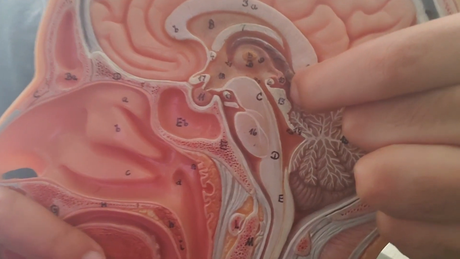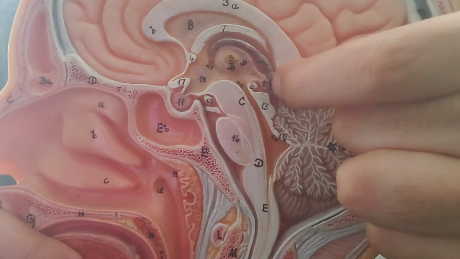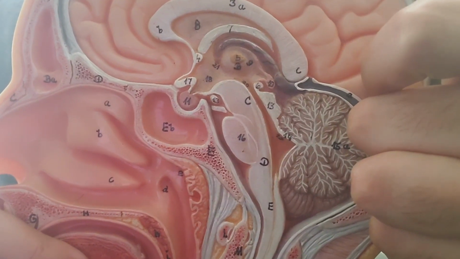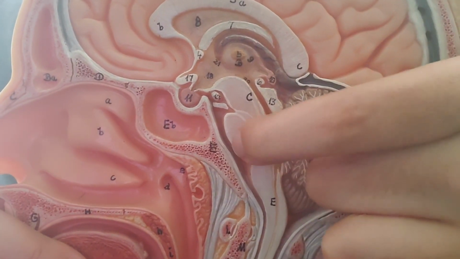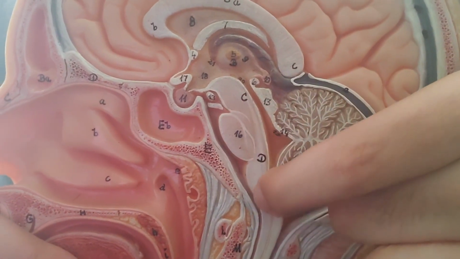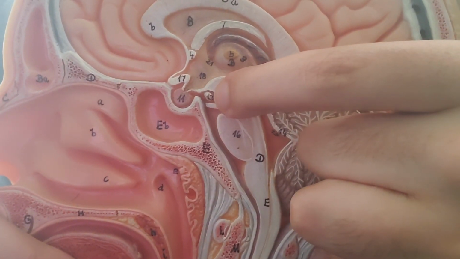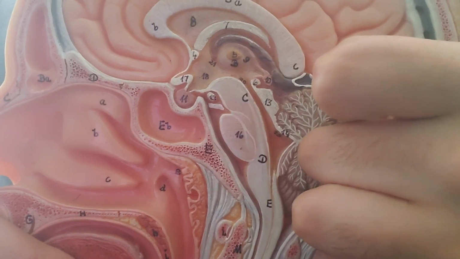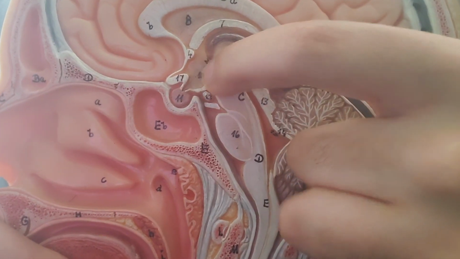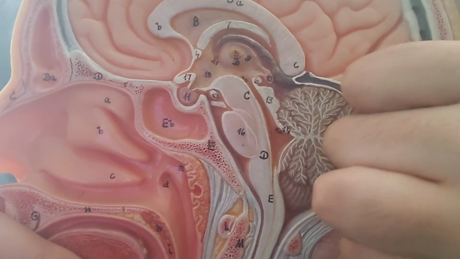These two bulges here would be your corpora quadrigemina, superior colliculi, inferior colliculi, pons, brainstem, mammillary body, your infundibulum, pituitary gland sitting right there inside that sella turcica.